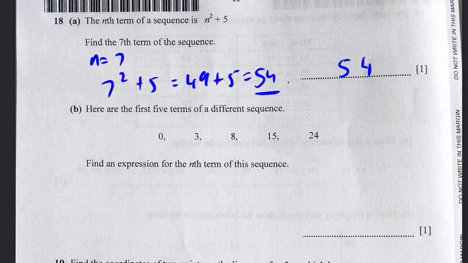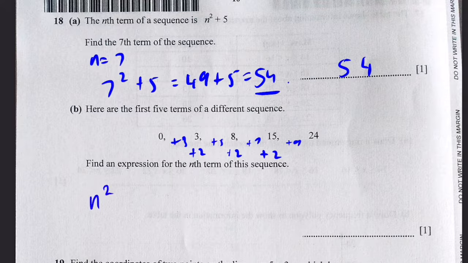We can see that we add 3, add 5, add 7, add 9, and so on. The second difference is add 2, add 2, add 2. Because of the second difference, the degree of this will be n squared. Now we subtract this from n squared, like the sequence over here.